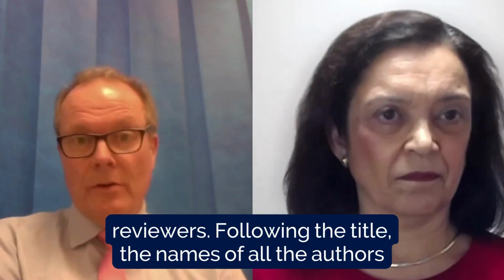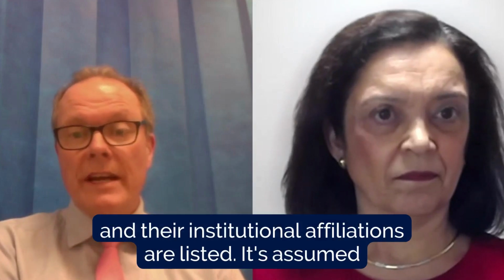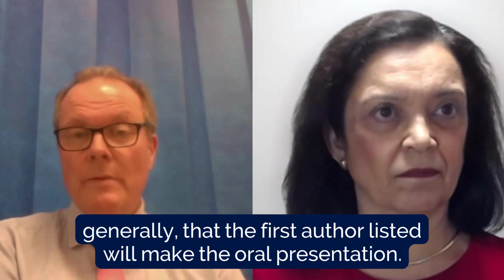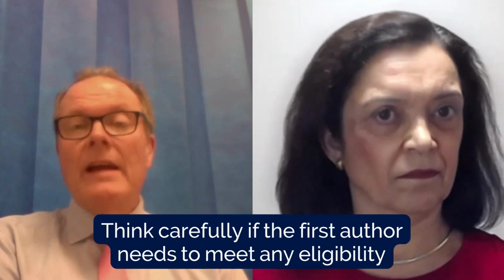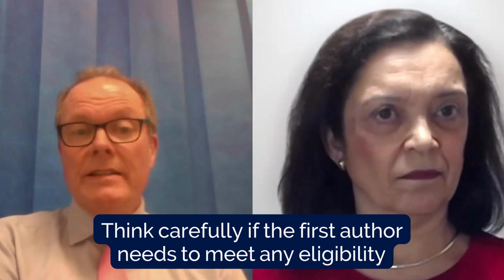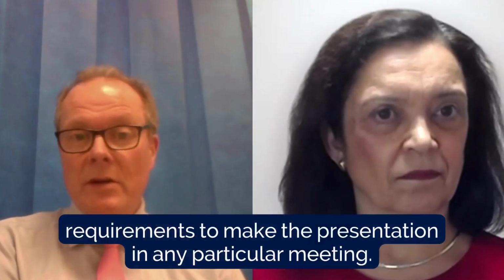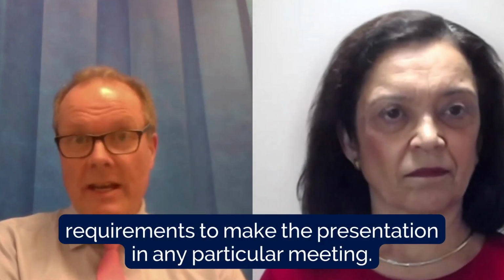Following the title, the names of all the authors and their institutional affiliations are listed. It's generally assumed that the first author listed will make the oral presentation. Think carefully if the first author needs to meet any eligibility requirements to make the presentation in any particular meeting.